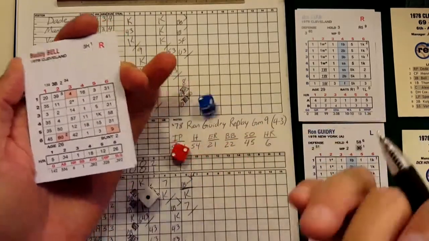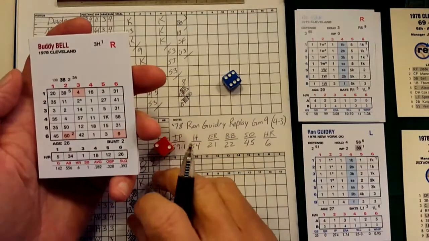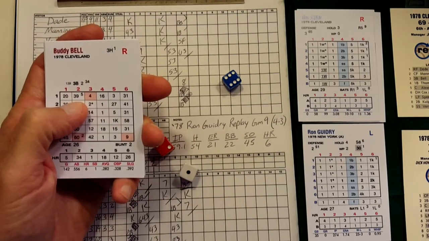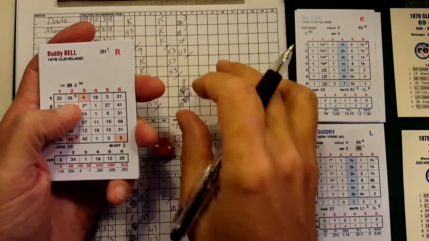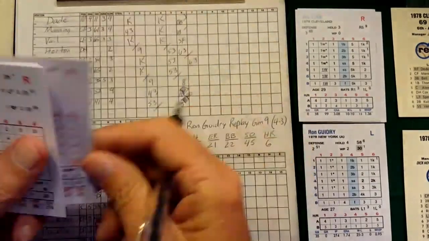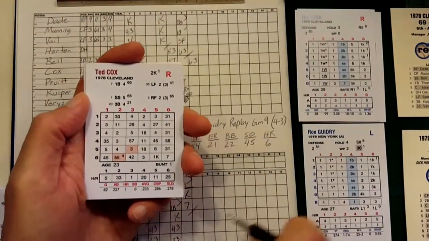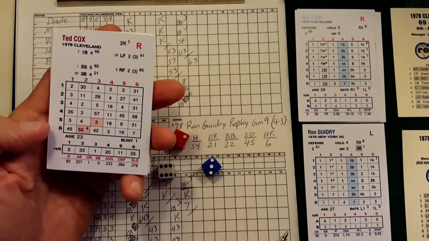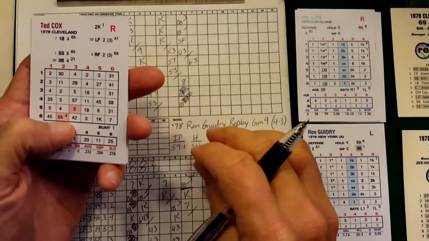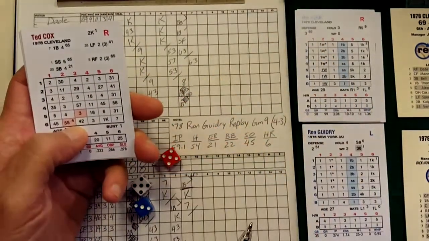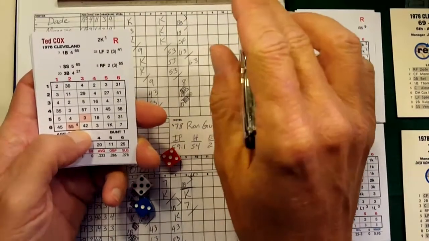Buddy Bell, top of the 7th, 2-1. 39 and then a 2-6. So a 40 in column 2. It's a ground ball to short. 2-6 for Ted Cox is a 4. And then we have 55.